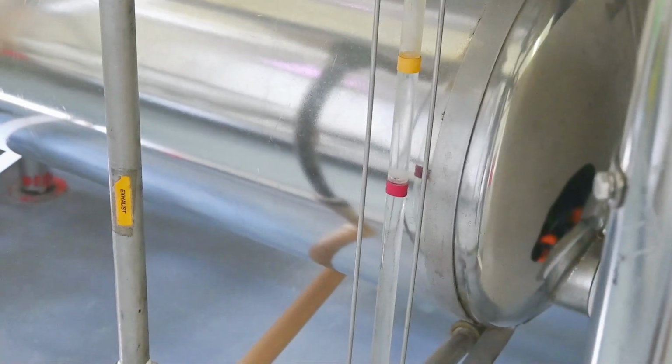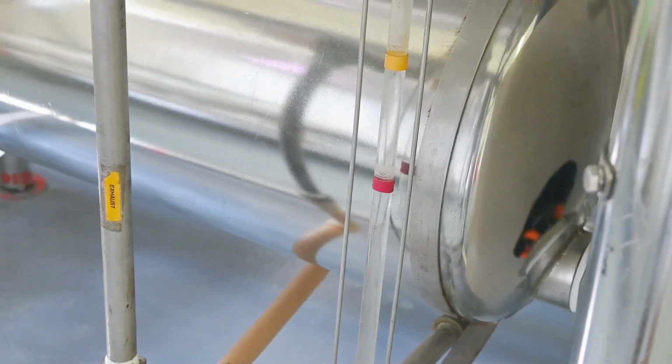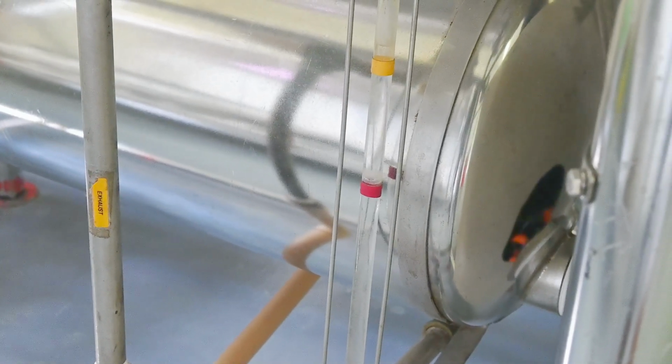So while I'm filling, you'll see the water level going up. And as it settles in the tank, you will see the true level of where the water is when I'm then adding it.